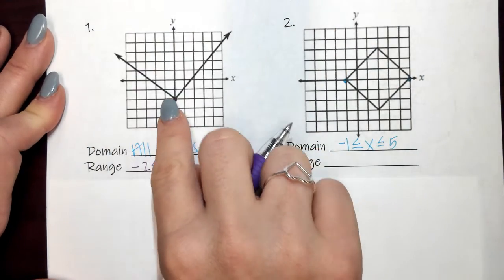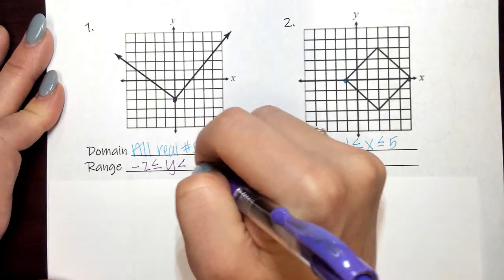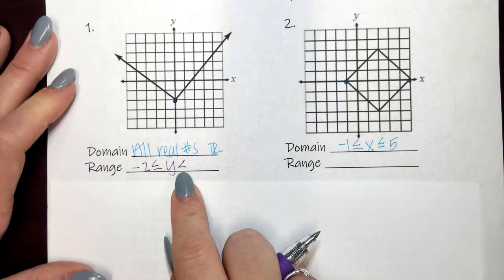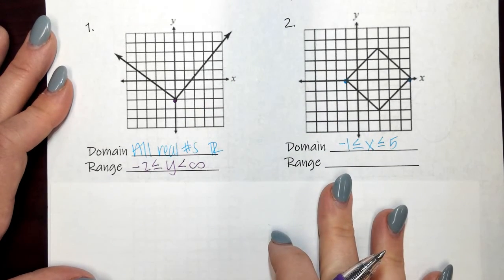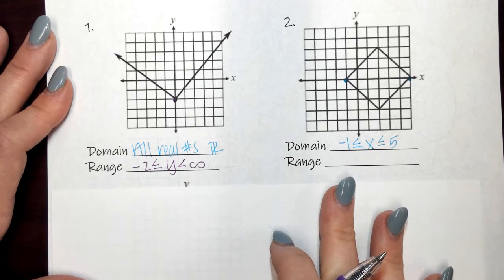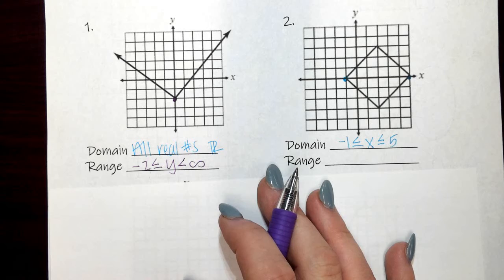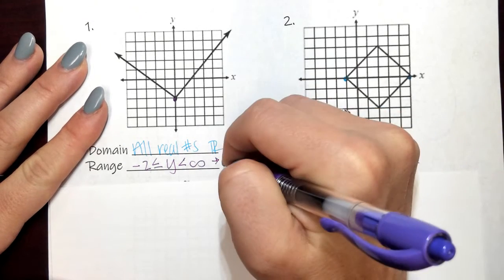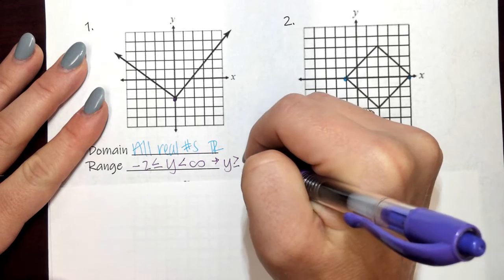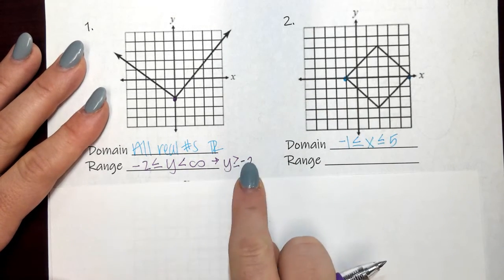So we're going to include all of the y's above our negative 2, so we can write that as less than infinity. Our y values, our range, is going to be anything above this negative 2. Another way we could write this as an inequality, which you might see as well, is that y is greater than or equal to negative 2. And that's saying the same exact thing.